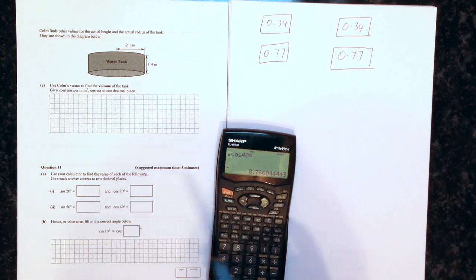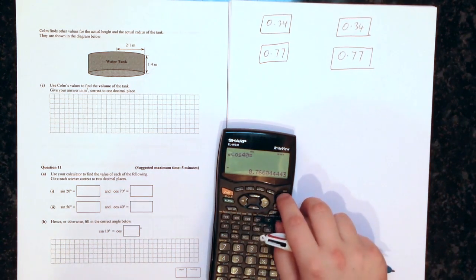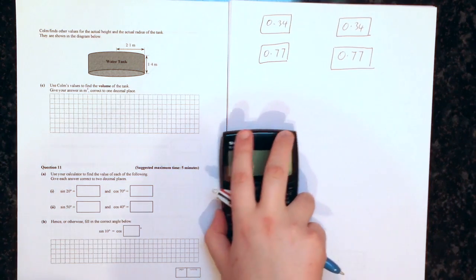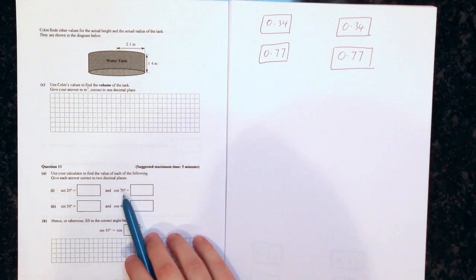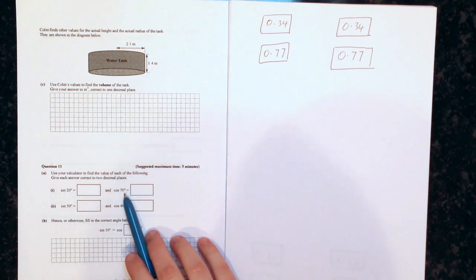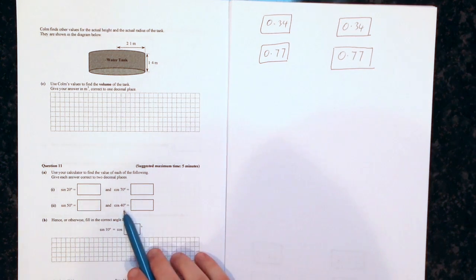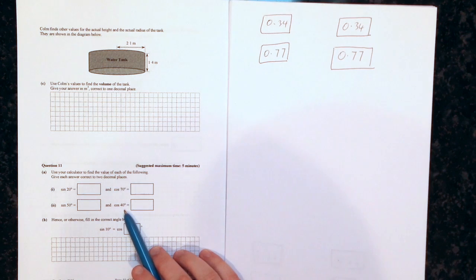So we want to see what is the pattern here that's causing that. Well, the thing that seems to stand out is that when we add these angles together, 20 plus 70, we get 90 degrees. And when we add these angles, 50 plus 40, again, we get 90 degrees.